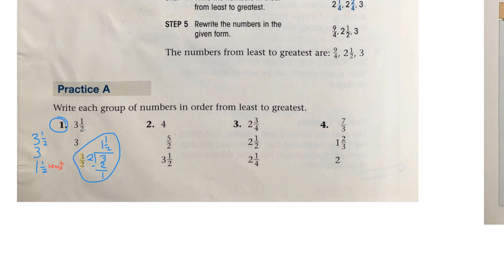And so we'll put that one first in its original form, 3 over 2. And then the next is 3. And then 3 1/2 from least to greatest with commas.